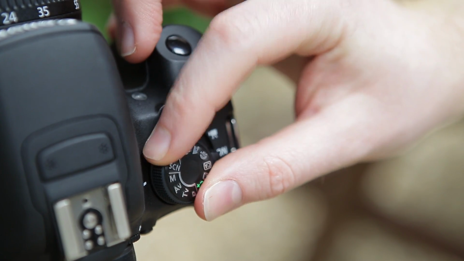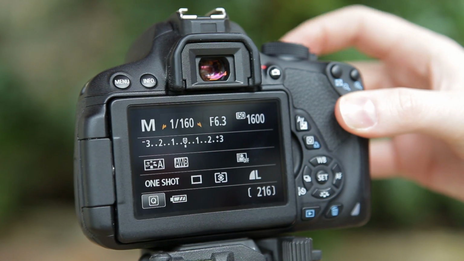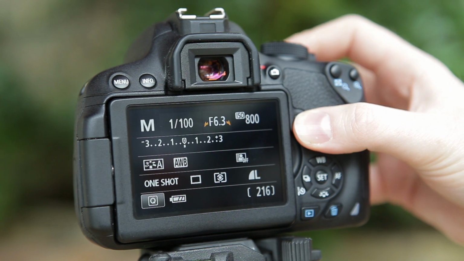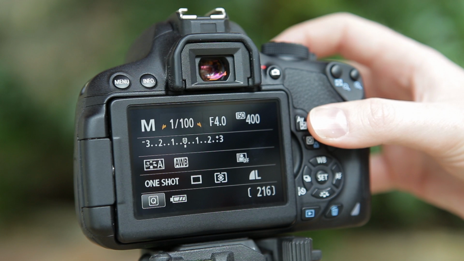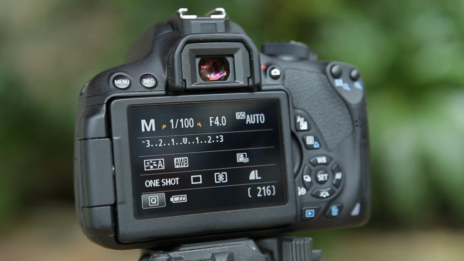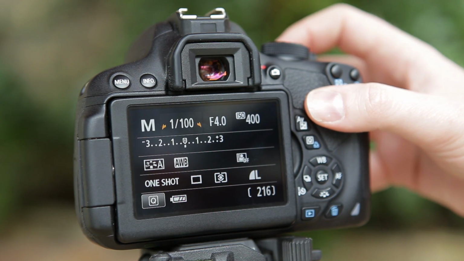Finally, you have the manual mode, which is selected by the M on the mode dial. This allows you to control both the aperture and the shutter speed, so you can override what the camera thinks is the correct exposure. This is great for maximum control, although you do have to be sure that the two settings together provide a good exposure by making sure the marker in the viewfinder or on your display is at 0.